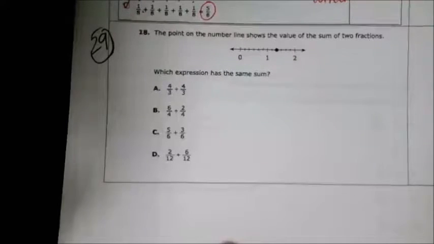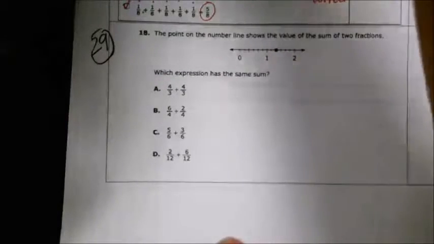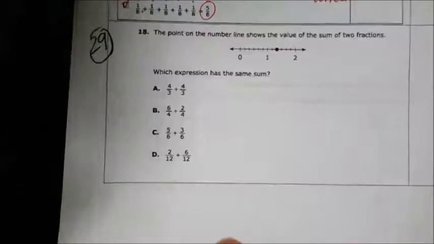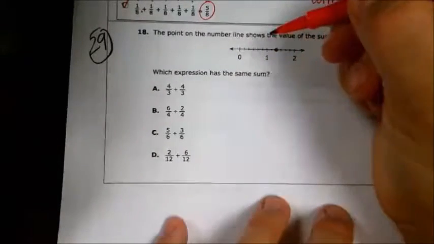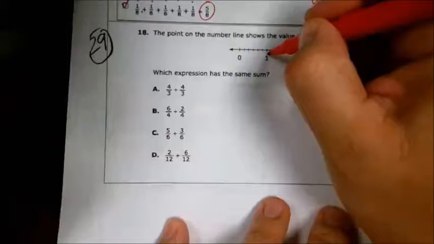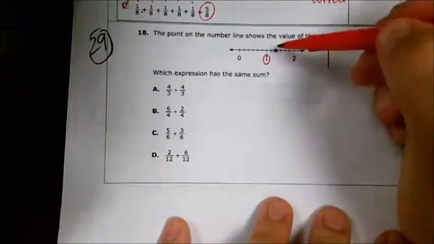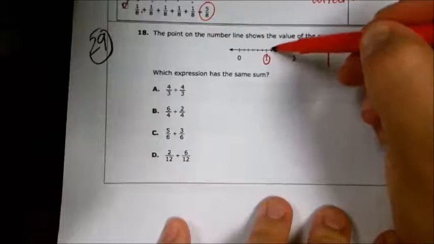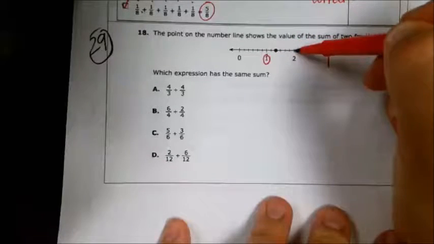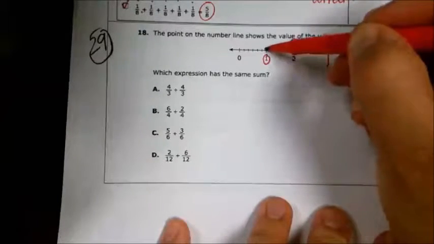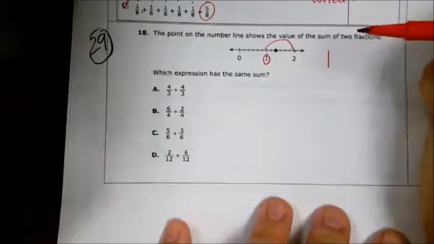This one is finding fractions on a number line. This is a little off focus. That's a little better. It says the point of the number line shows the value of the sum of two fractions. Well, here's what I'm going to do. First thing I'm going to do is I'm going to find the value of this fraction. So I see, first of all, I have a whole number of 1. Then I'm going to count how much this is divided up. How many pieces is this whole from 1 to 2 on this number line?